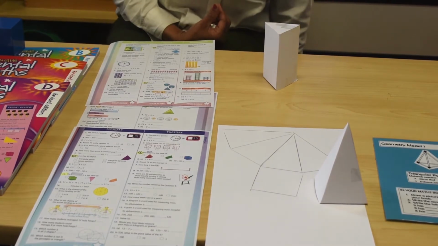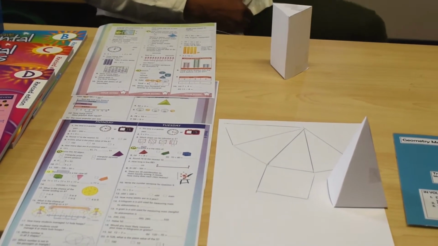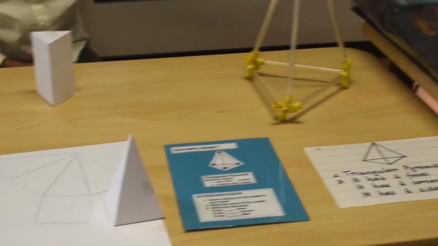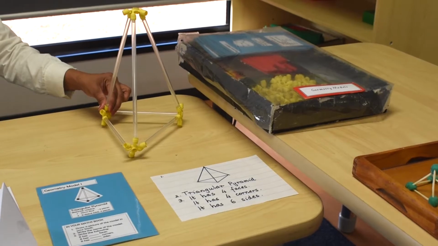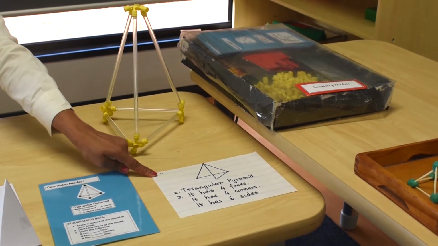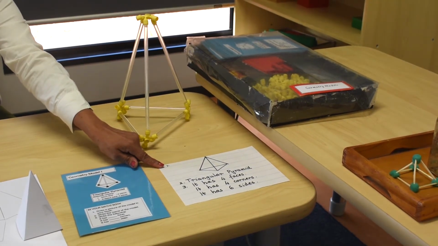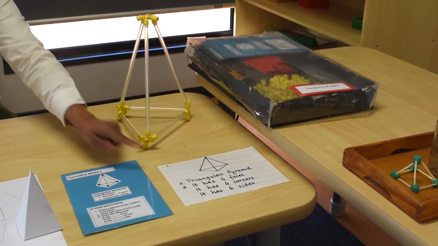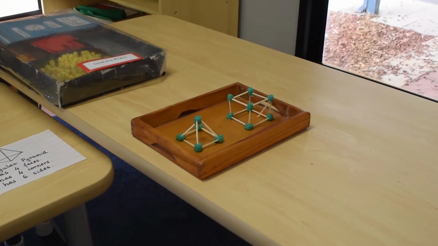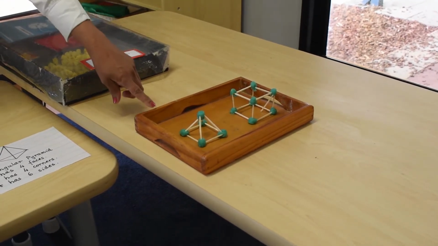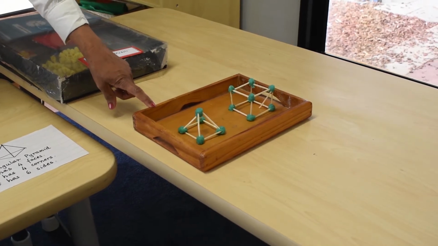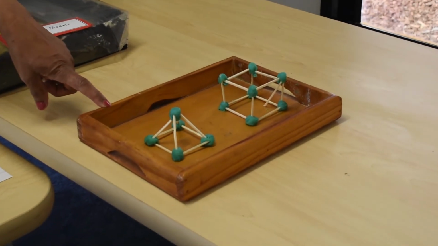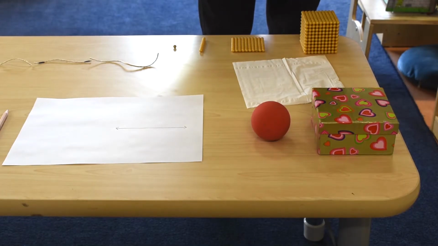The children work on jobs such as making geometric models, where they make the model and record its properties in their books. The children could also engage in jobs like this, where they use wooden sticks and Play-Doh to make 3D objects. Today I'm showing you a version of these geometric lessons.